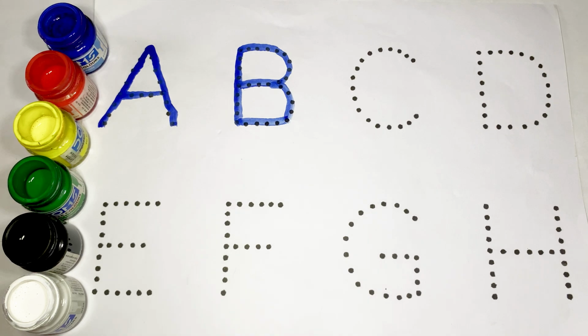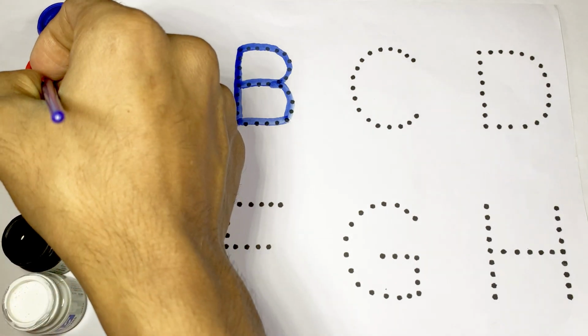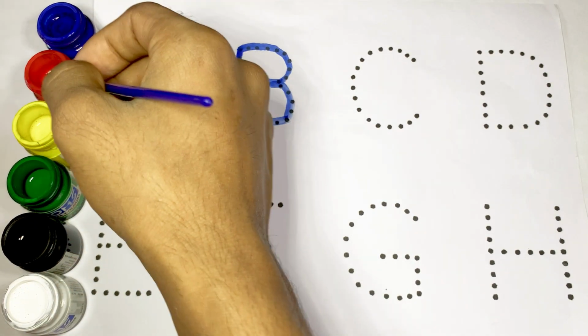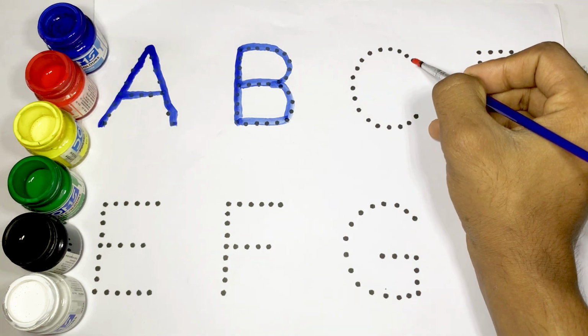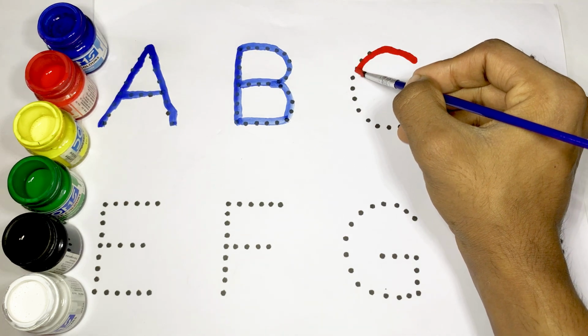Kids, now C. C for cat, C for car. The alphabets of C. And use red color.